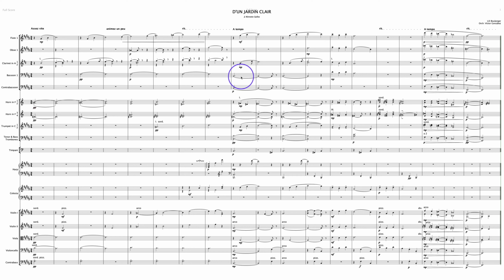And then meanwhile, you've got your horns sitting close to the trombones. They've got a P marking, and the tenor and bass trombones have got a pianissimo marking. And do you see what I'm saying? It's just like nobody really knows what's on anybody else's part.